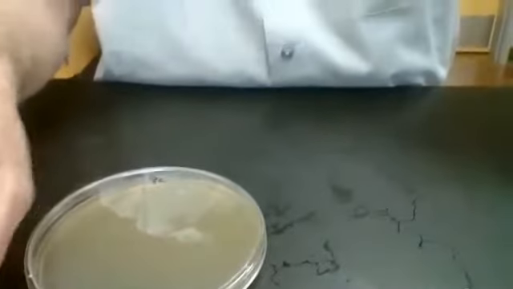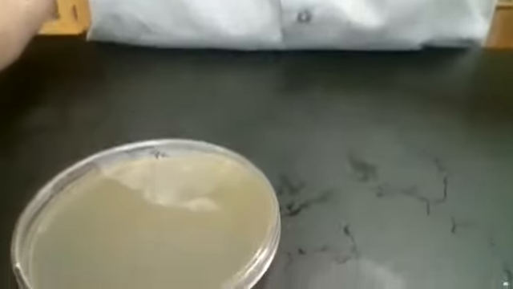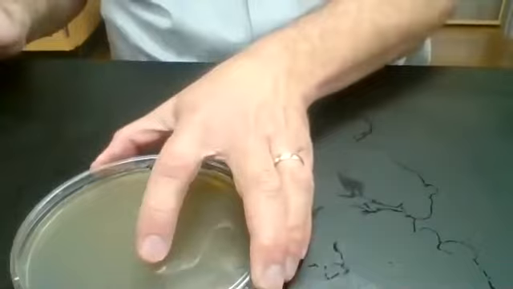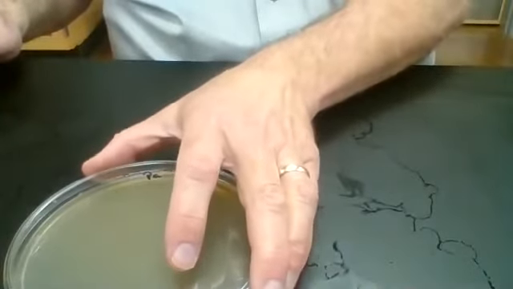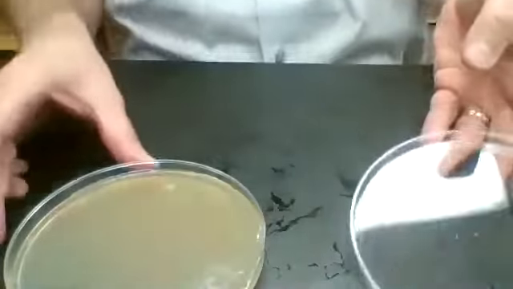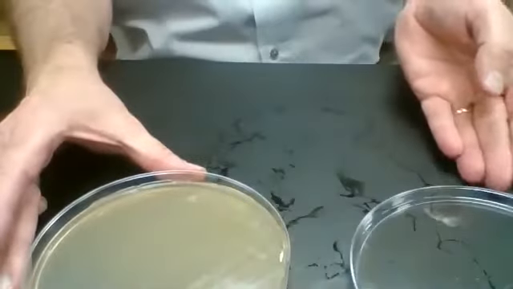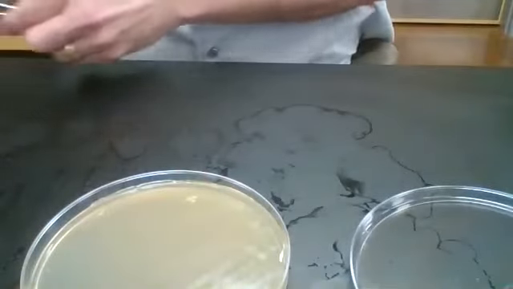Now what I'm going to do, so you can see this as best possible, I'm going to take the cover completely off of my Petri dish, which normally is a big no-no, but it's what we're going to have to do today.